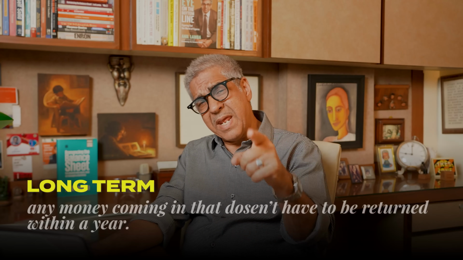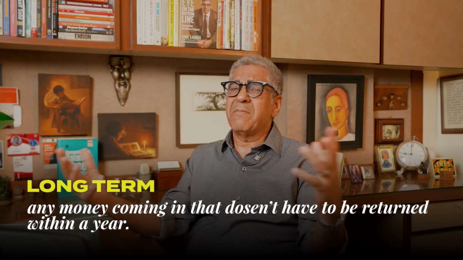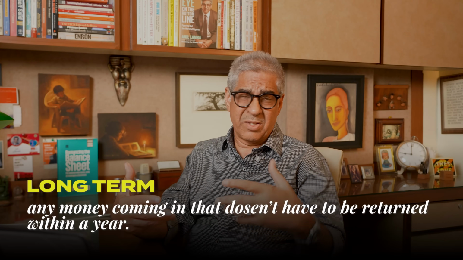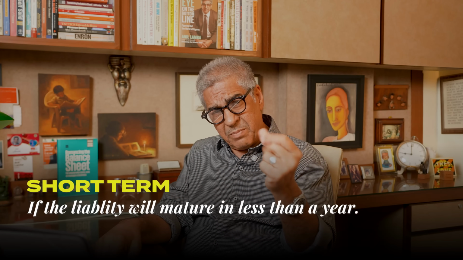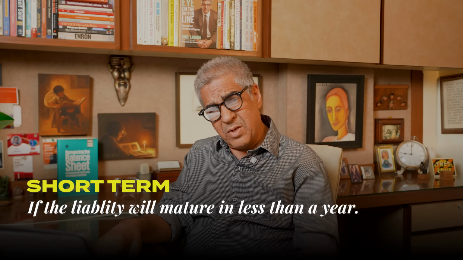When is a source called long-term source? Any money coming in that doesn't have to be returned within a year is called long-term, and if the liability will mature in less than a year, it would be short-term. Similarly, your assets can be broken up into those that bring the money back within a year and those that will not. Which assets will not bring the money back within a year?